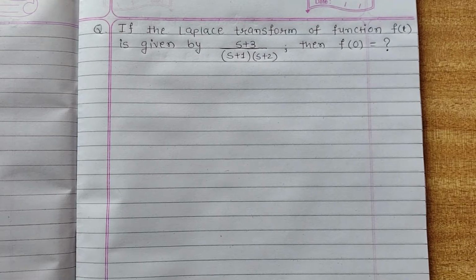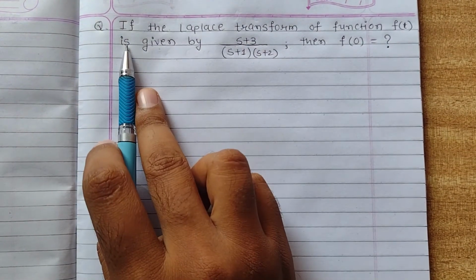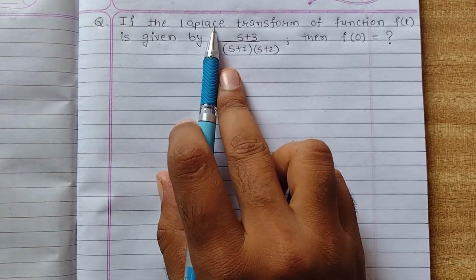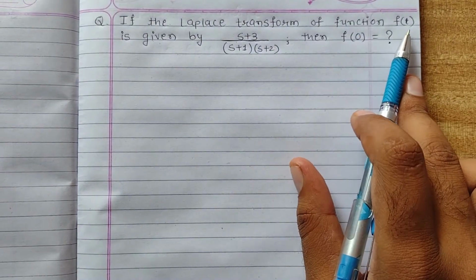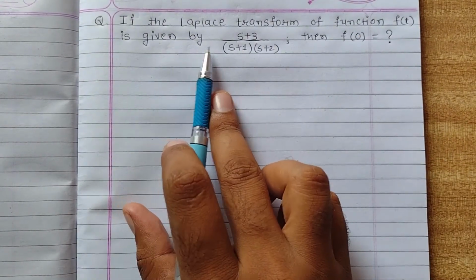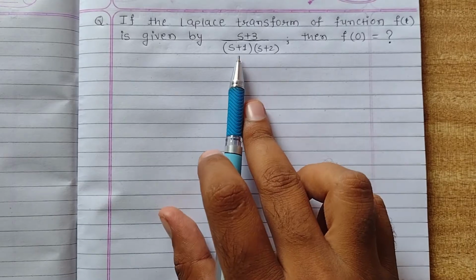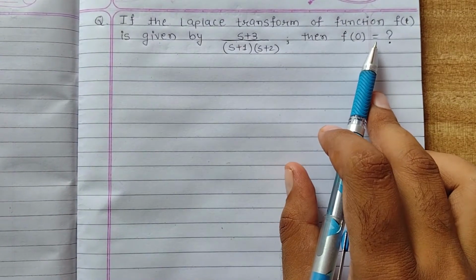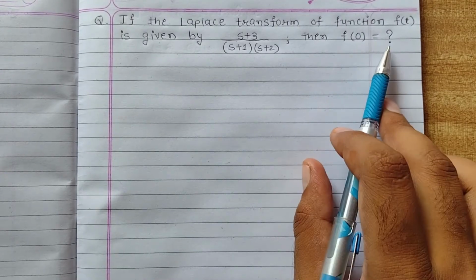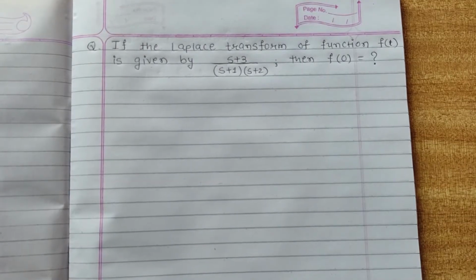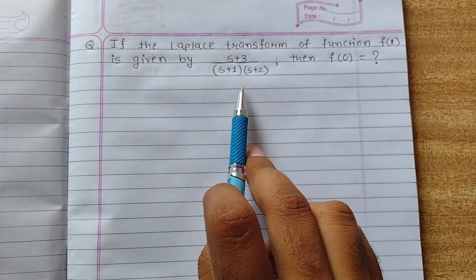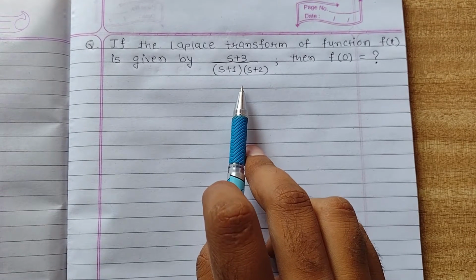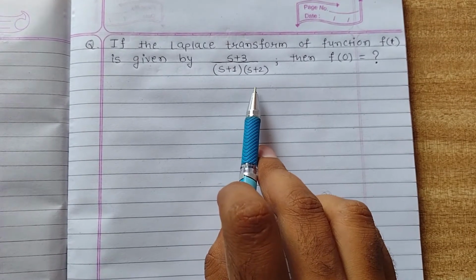So let's start this problem. The problem statement says: if the Laplace transform of a function f of t is given by (s plus 3) divided by (s plus 1)(s plus 2), then find f of 0. What would be the value of f of 0? I would suggest you pause the video at this moment and try to solve this problem by yourself. Whenever you complete, you can continue with the video and verify your answers.